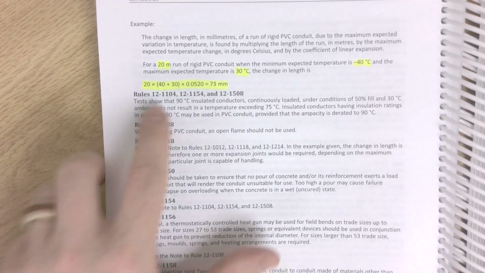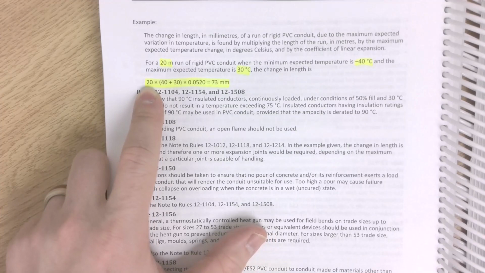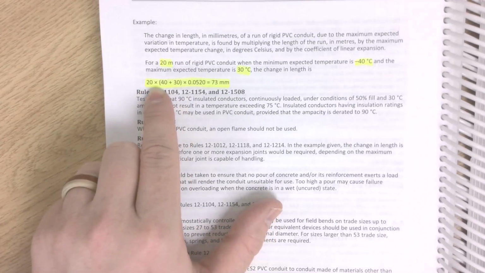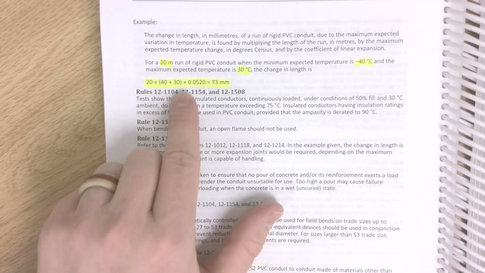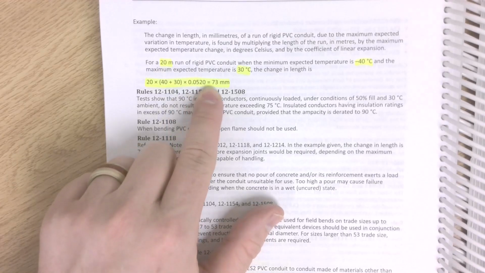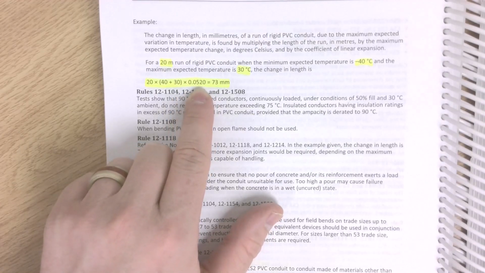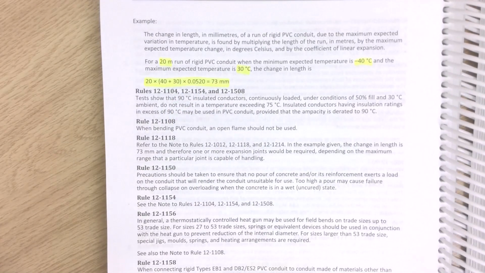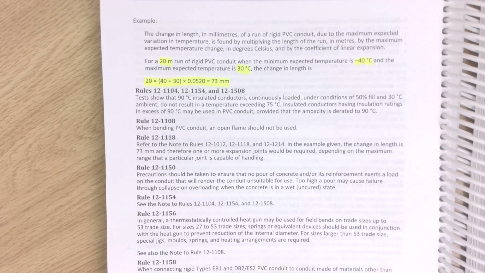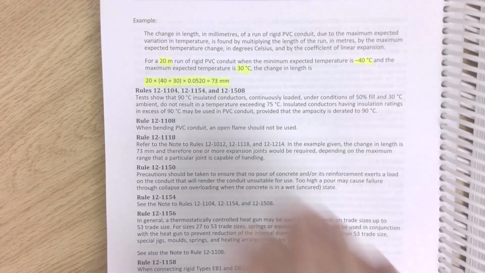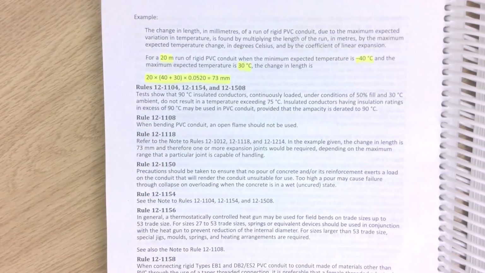which is once again the length of the run of conduit times your change in temperature times that number from the previous page. And that's going to give you basically how much that conduit is going to move in that temperature range based on that length of conduit. So I wanted to point out Appendix B. That's a very helpful little example. And that should be the end of part 2.